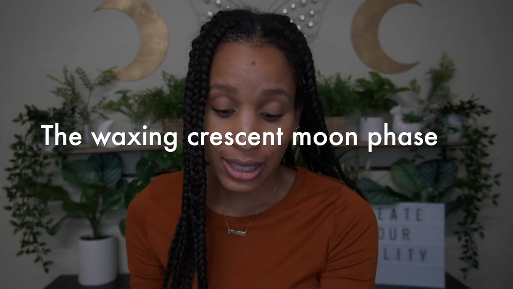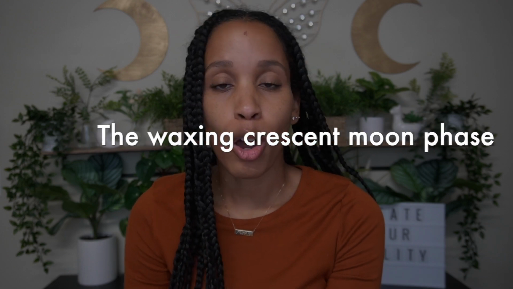So the first phase of the moon cycle, we talked about the dark moon, new moon, setting those intentions, planting those seeds. The second phase, now under this waxing cycle, is the waxing crescent. The waxing crescent is about a week long. This is when we reflect on the intentions that we set at the new moon, and now the actions that we need to manifest them.